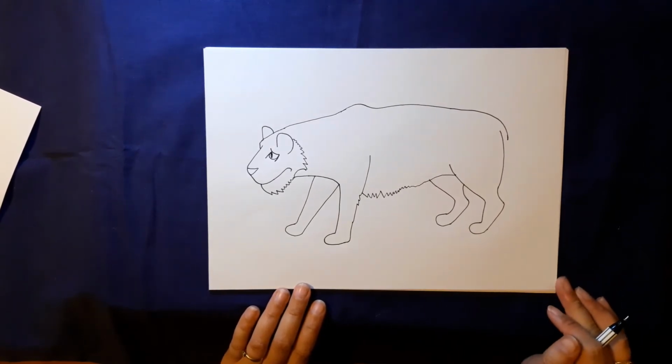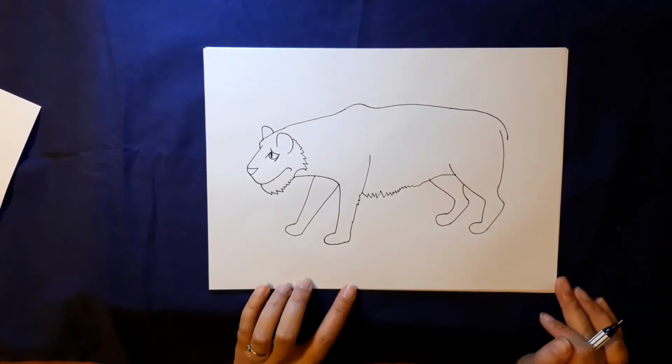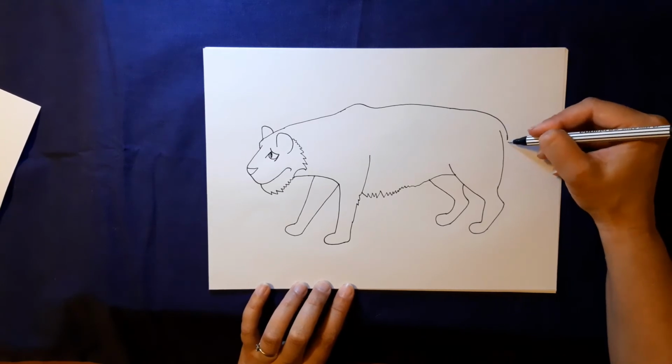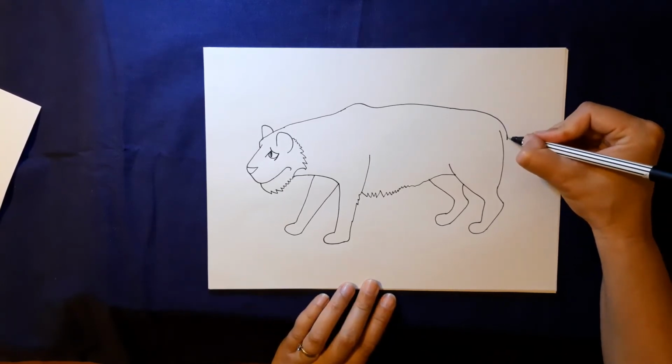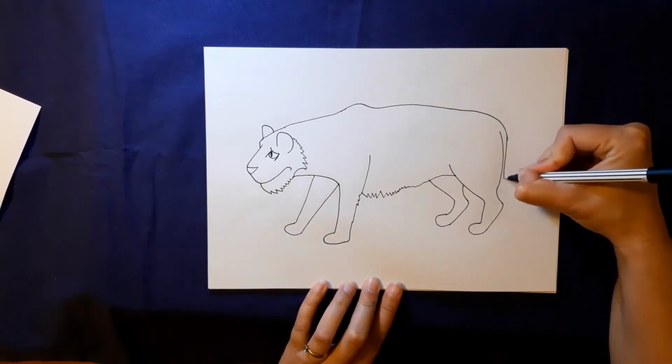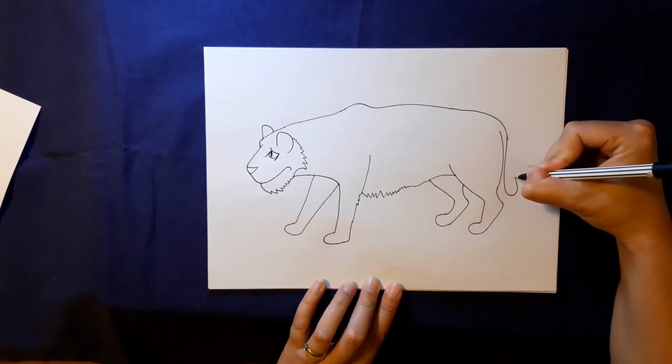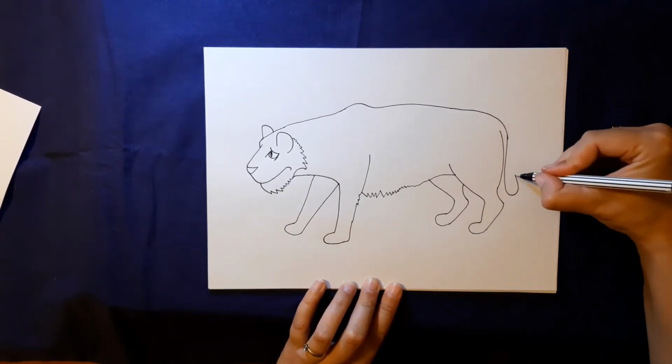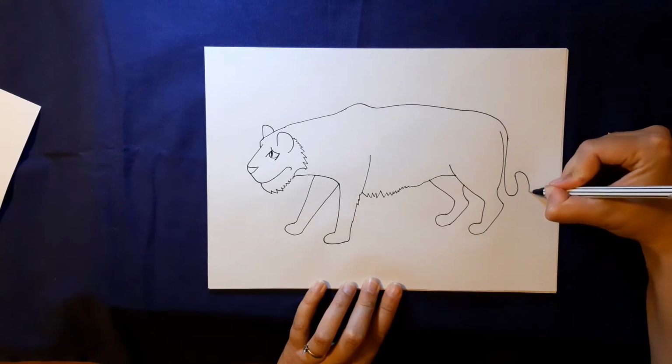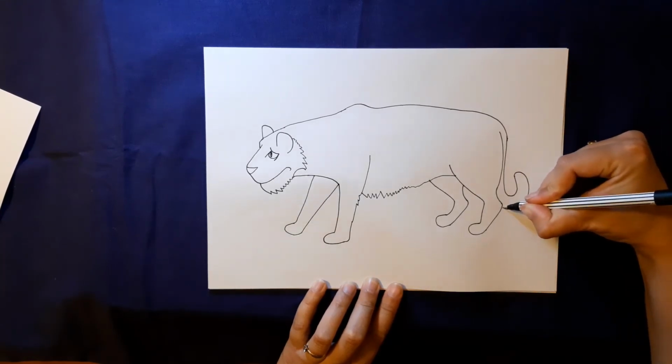Alright, our tiger is still missing his tail, so let's put his tail on, and I've left this line here for his tail. We are going to draw down and up, and then we're going to draw around and draw a nice tail that is behind him.